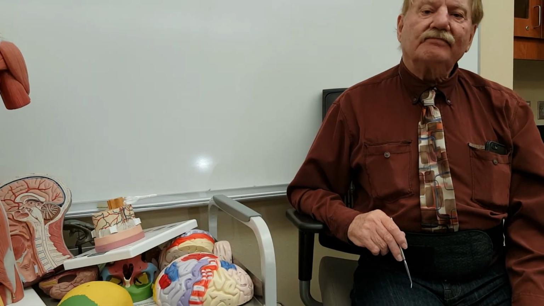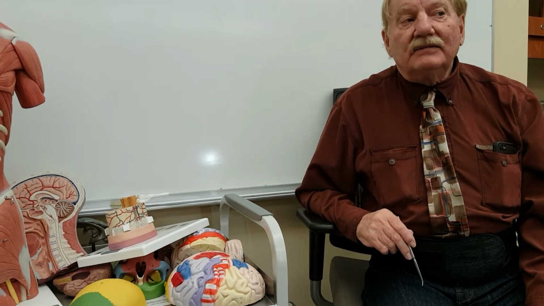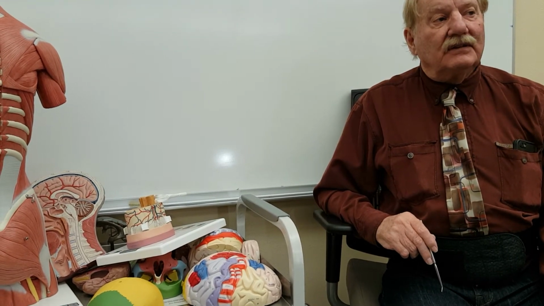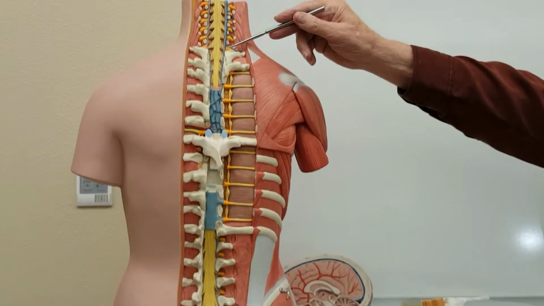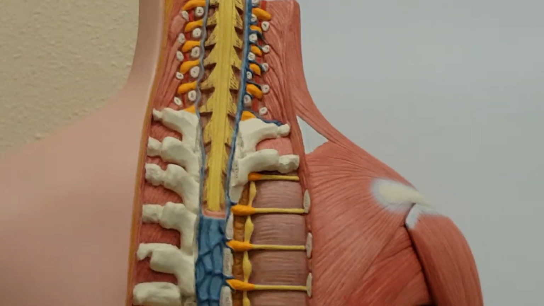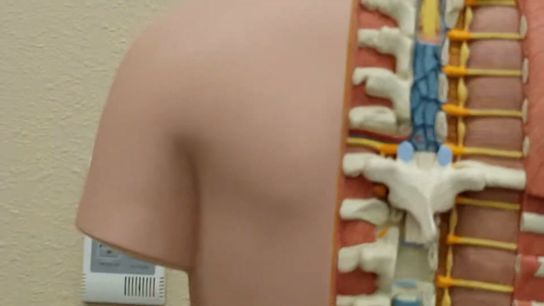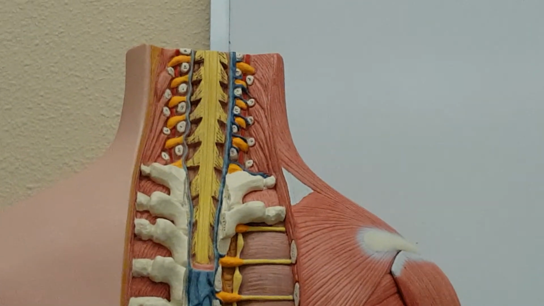So we're going to go for the spinal nerves now. Cervical nerves are up here, and they're numbered C1 through C8. And then the thoracic nerves are numbered T1 through T12. You've seen those designations on some of my slides. You saw L1 through L5.